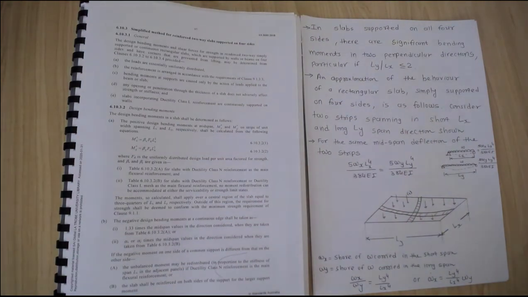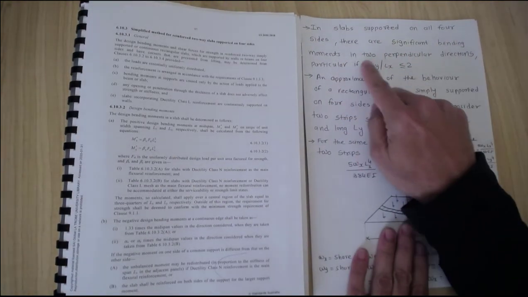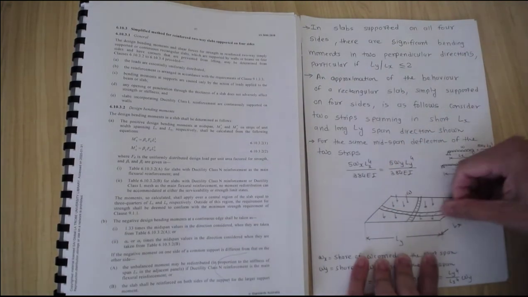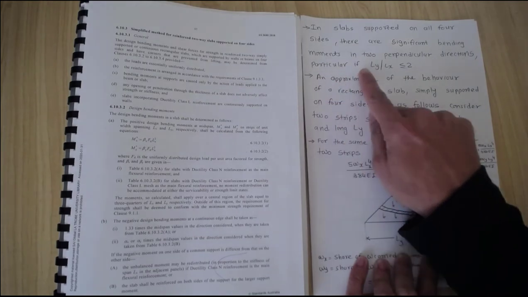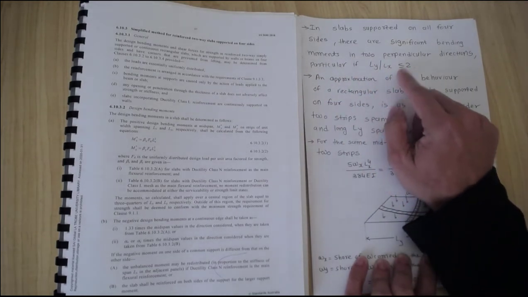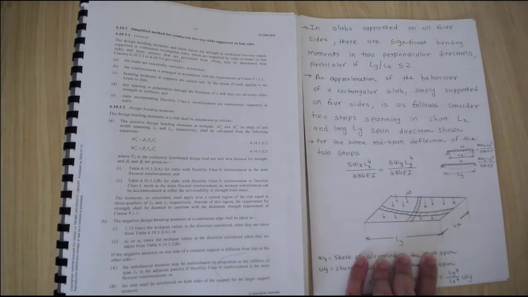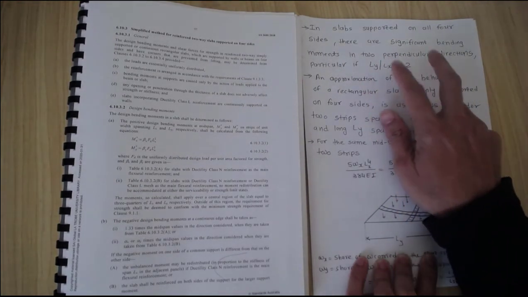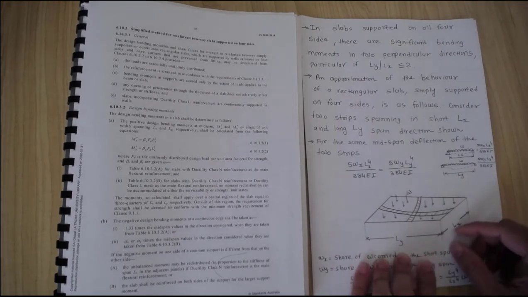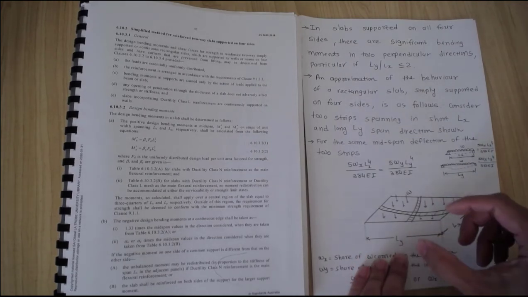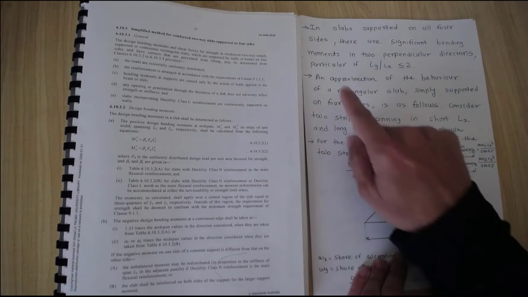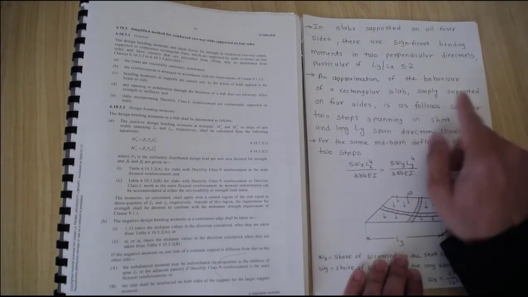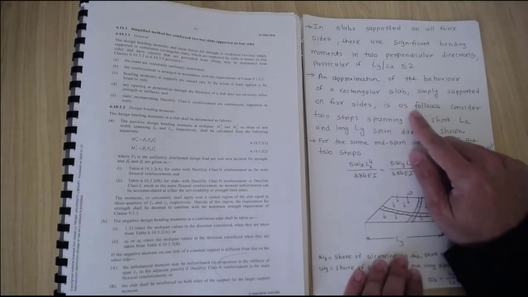In that case there are significant bending moments in two perpendicular directions, in the x direction and the y direction, particularly when Ly over Lx is less than or equal to 2. If you take the ratio Ly over Lx equal to 2, then you will have a significant difference in the two perpendicular directions. It means that if you calculate My and Mx, they have a significant difference in the moment. An approximation of the behavior of a rectangular slab simply supported on four sides is as follows.